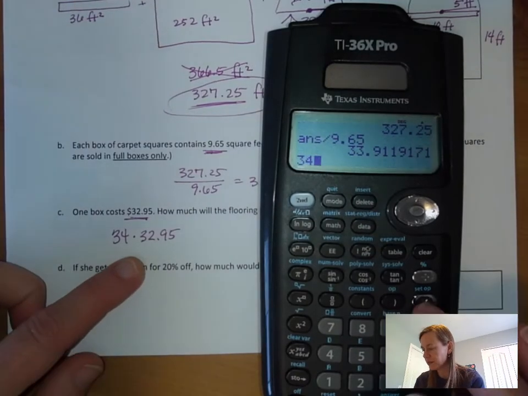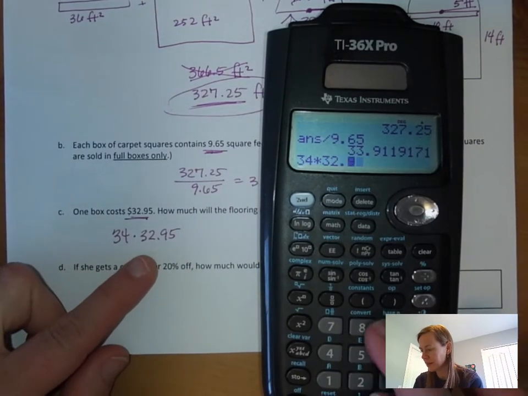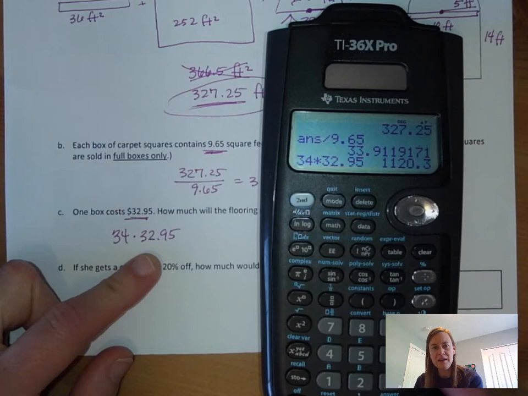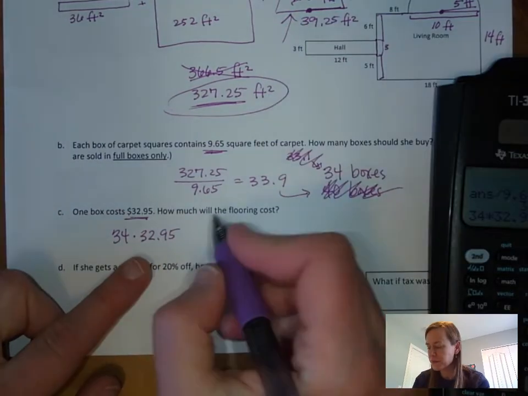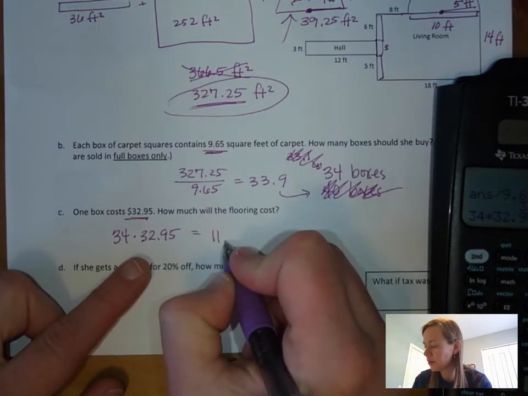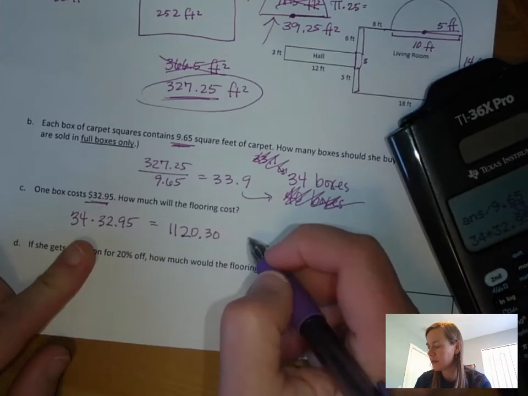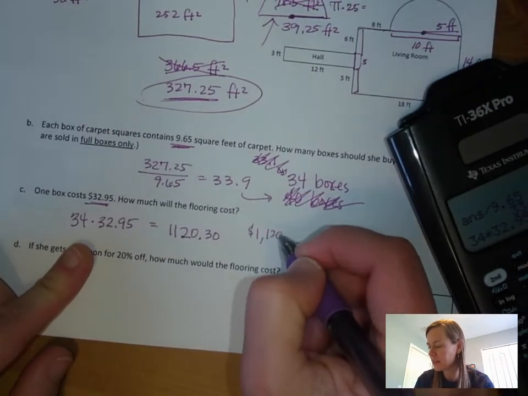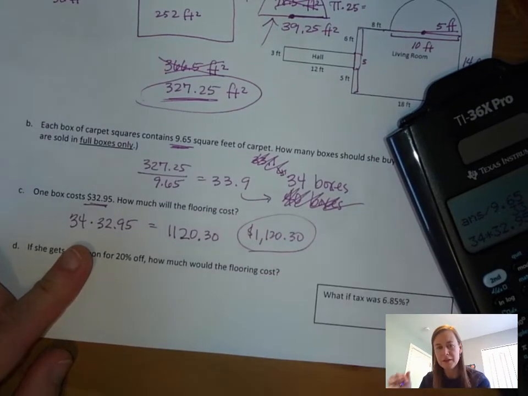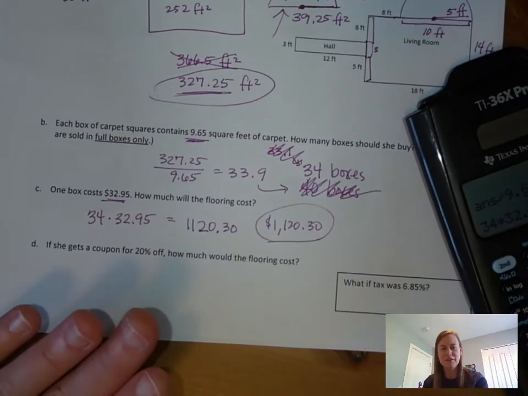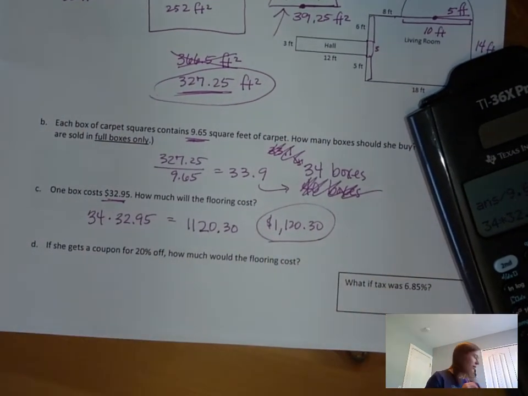Okay, so 34 times 32.95, $1,120.30. Or you could write it this way with a nice dollar sign. $1,120.30. Alrighty, we got that.